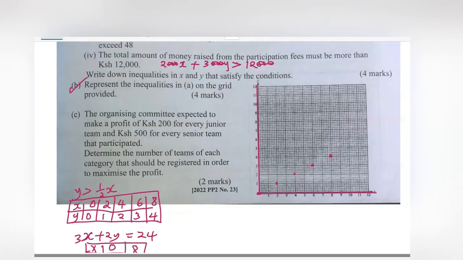Remember, we are going to use a broken line because this one is not included. So this is y is equal to half x.